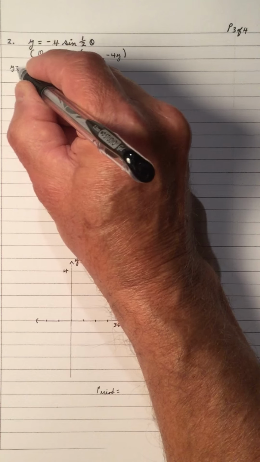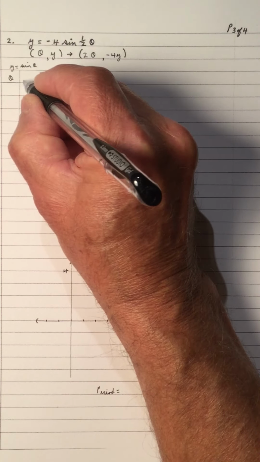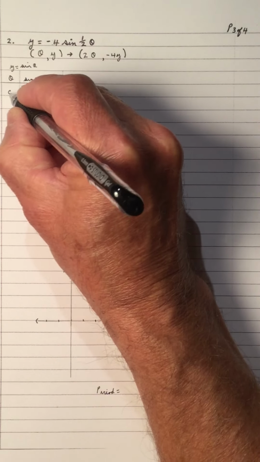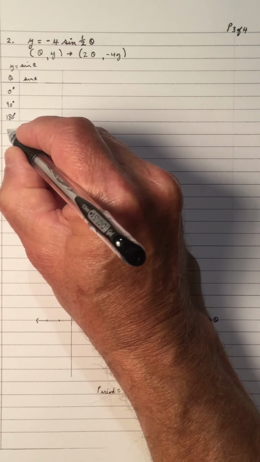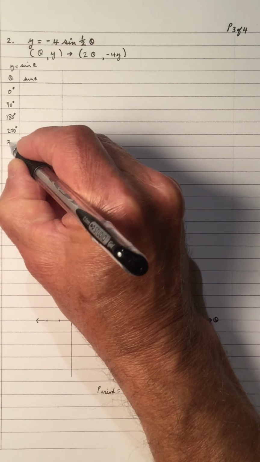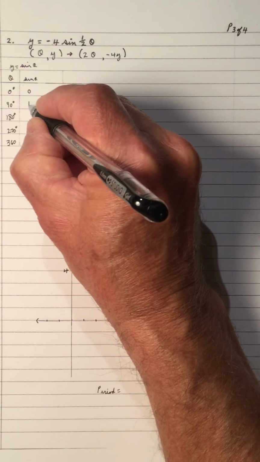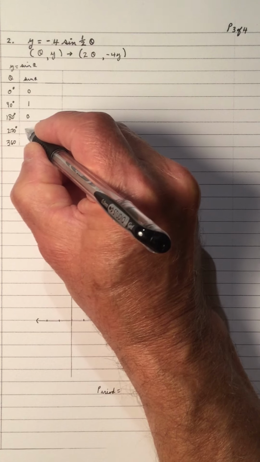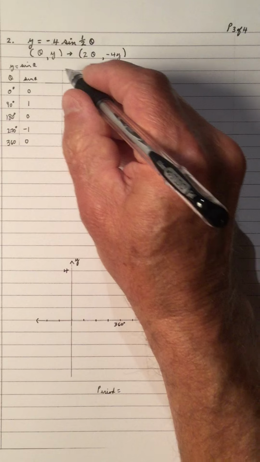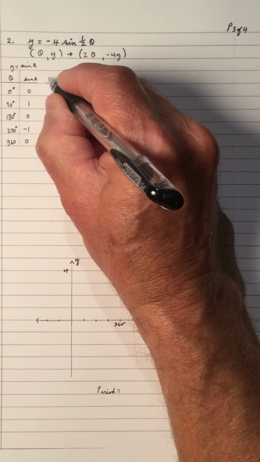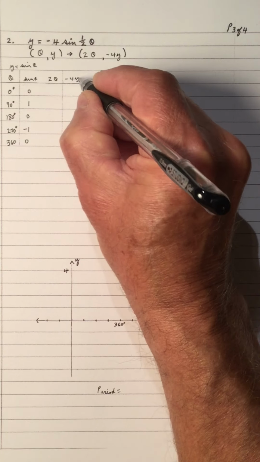So this is for y equals sine theta. This is theta and sine theta. 0, 90, 180, 270, 360. The sine of 0 is 0, sine of 90 is 1, sine of 180 is 0, sine of 270 is negative 1, sine of 360 is 0. So the mapping rule has 2 theta, and it has a negative 4y.